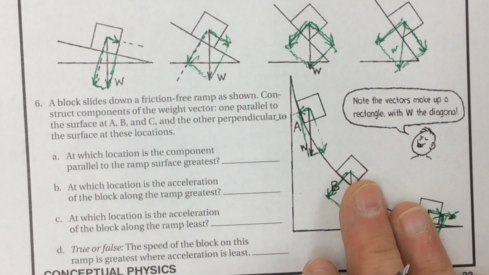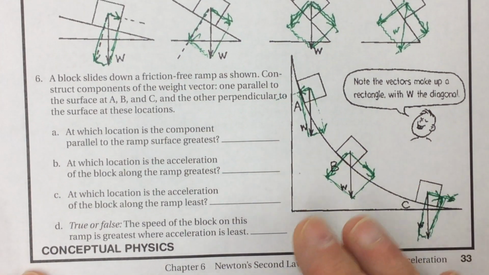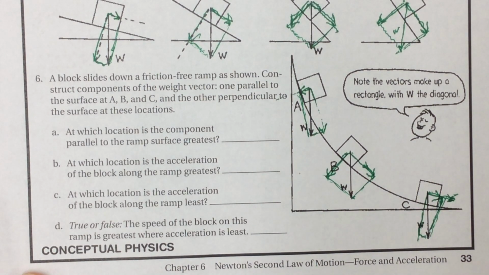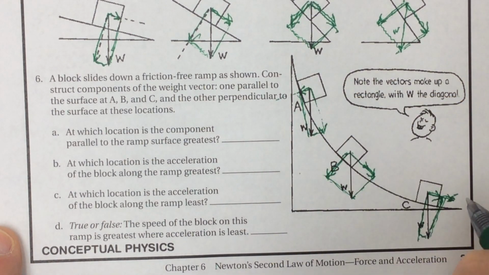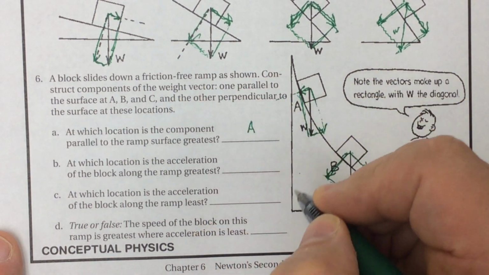All right, so what's it say? At which location is the component parallel to the ramp the greatest? Okay, well, parallel to the ramp is here, and it's way bigger than the other two. So definitely A.